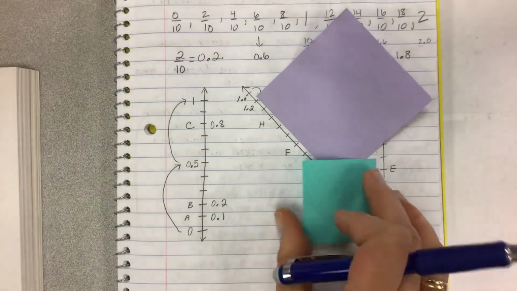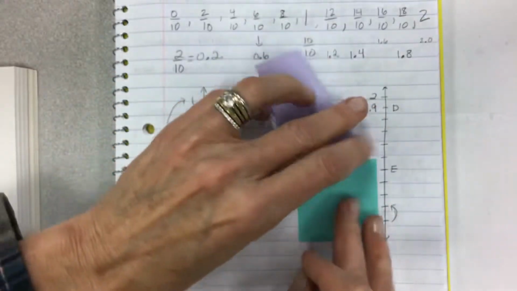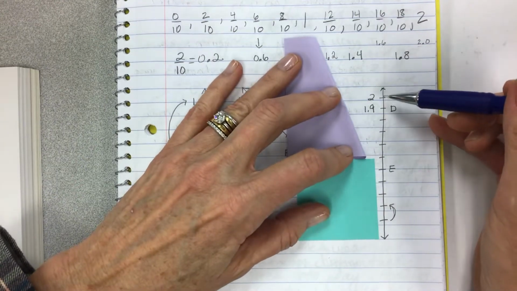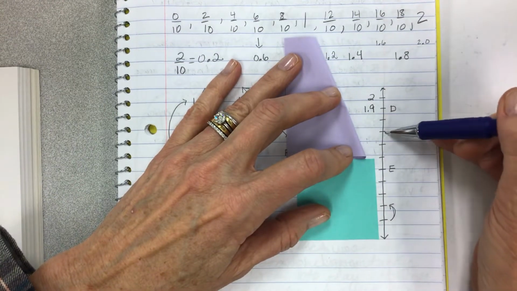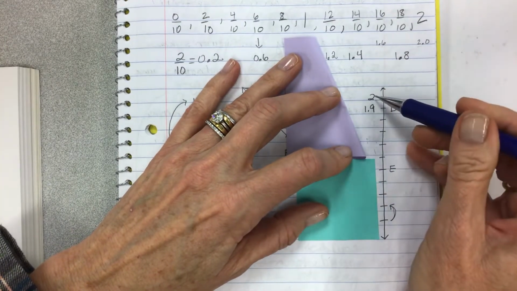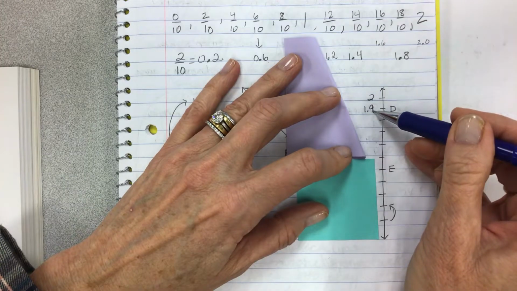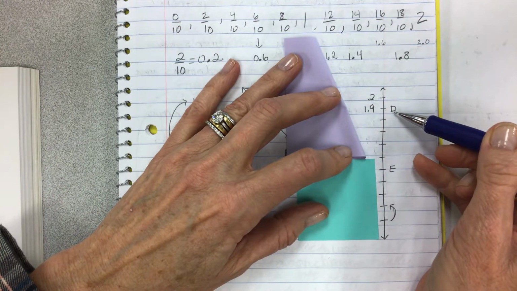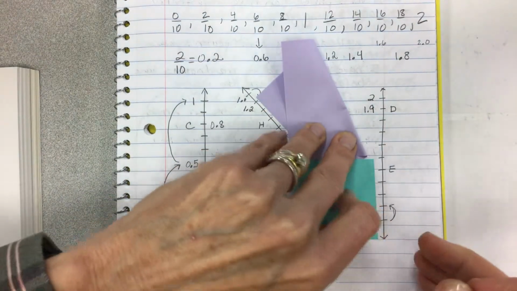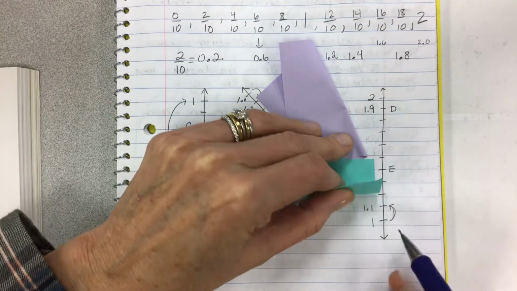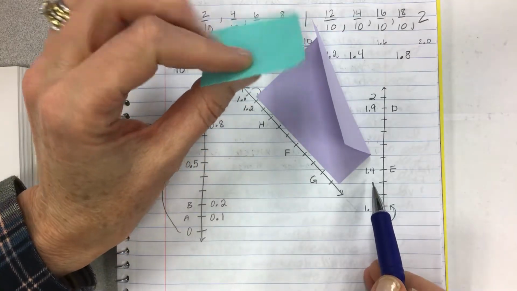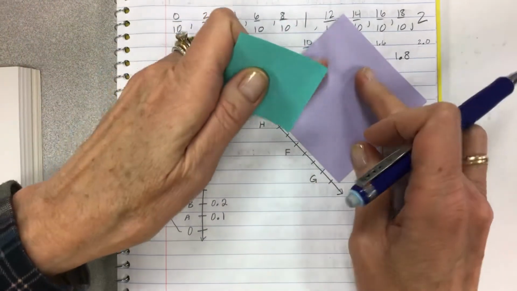For another line, if you are given this vertical line with 1, 2, 3, 4, 5, 6, 7, 8, 9, 10, 11 points again, and I've got a 2 here and a 1.9 here, I probably just gave you D, but what are they counting by? What would be E? If this is 1, there's your E, and you would have a 1.4. So again, counting by tenths.